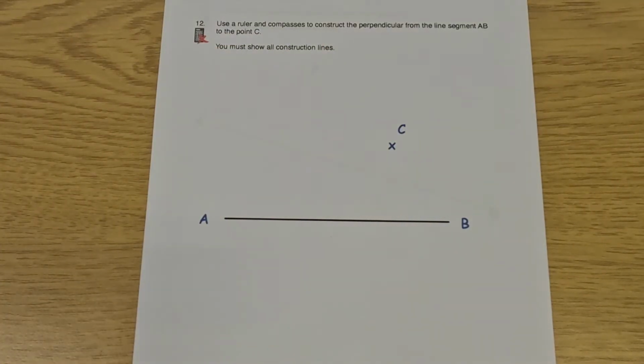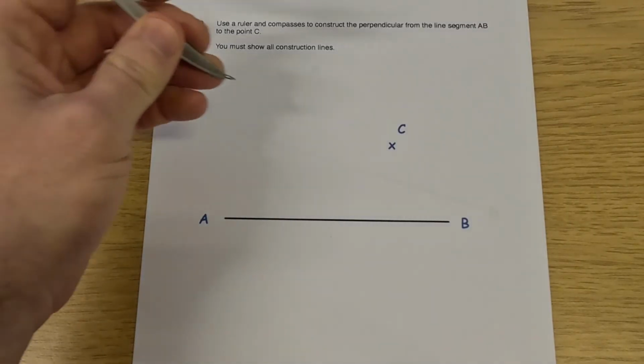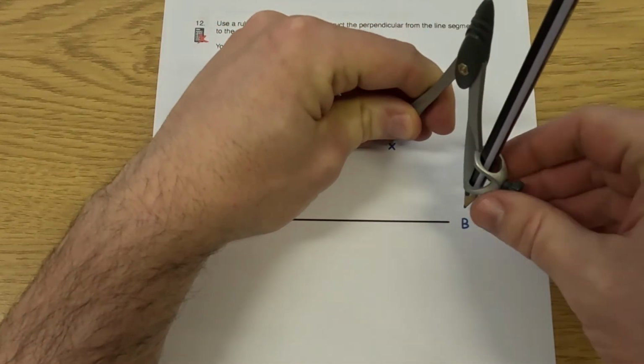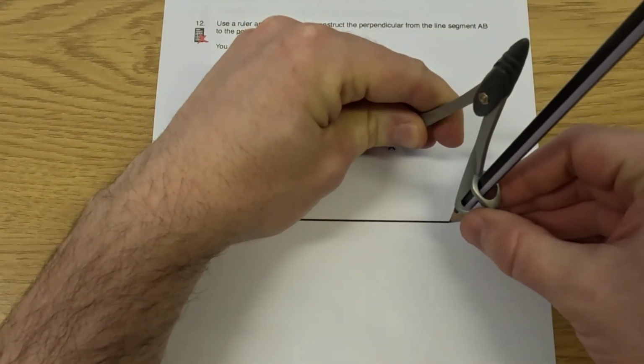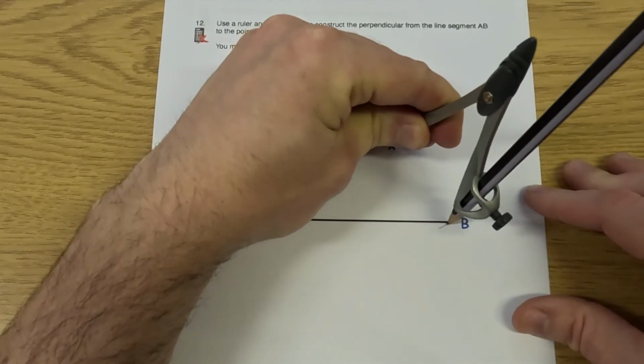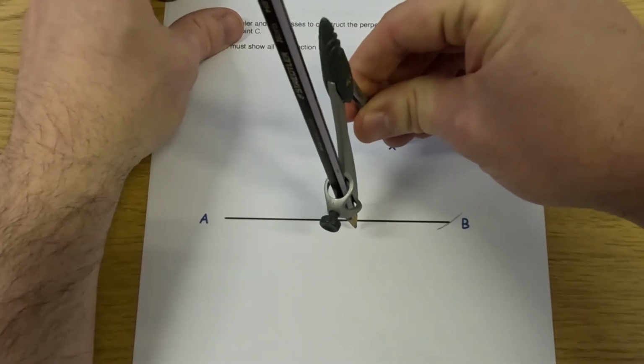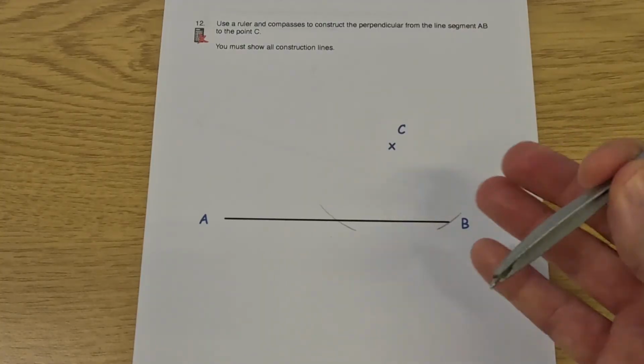So let's do that. Now there's two different approaches that we could use in this question. I'm actually going to show you both now, okay? So one approach that we could use is we could get our compass and pencil, put the point of the compass on C and put the pencil on B. So as you can see that there, distance, and we're going to do an arc there, and that just touches the line there at B, and then an arc on the other side over here somewhere. So that's our first step of our first approach.